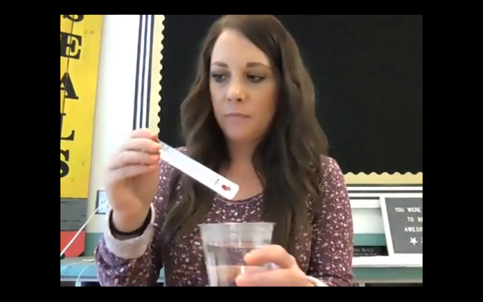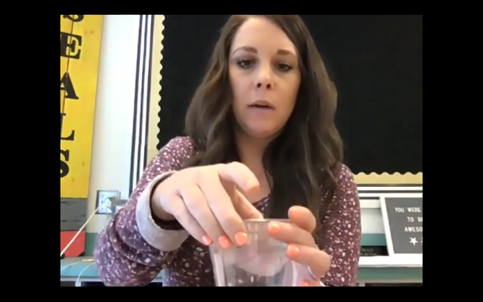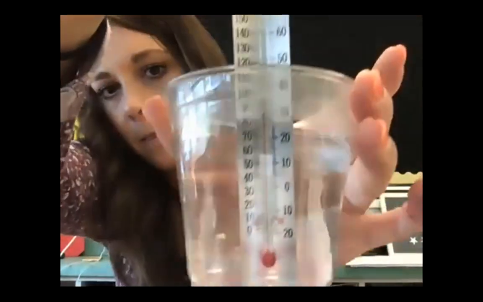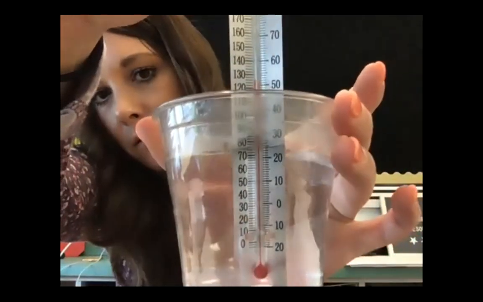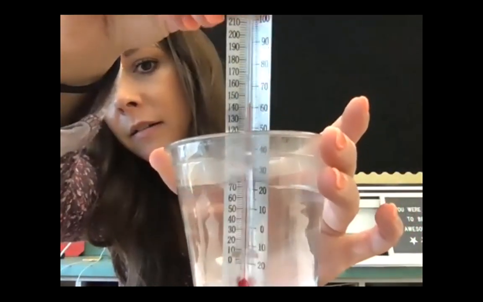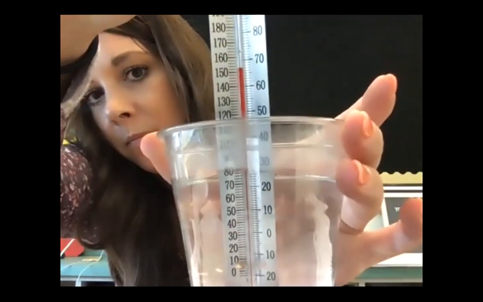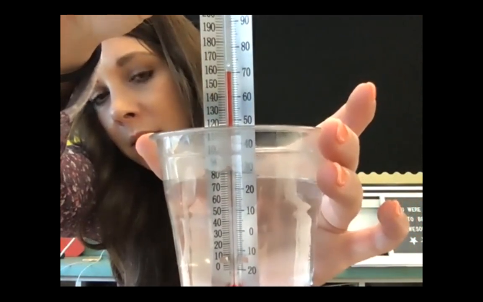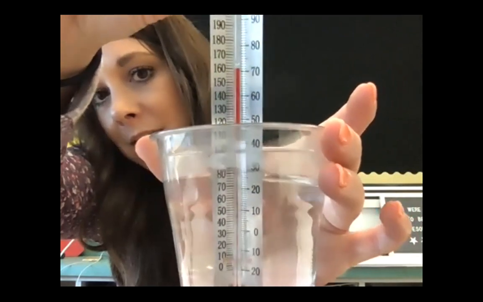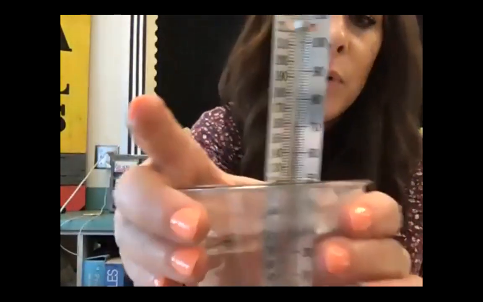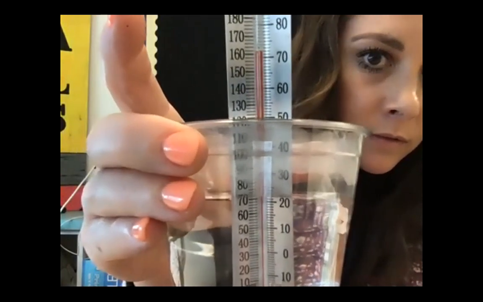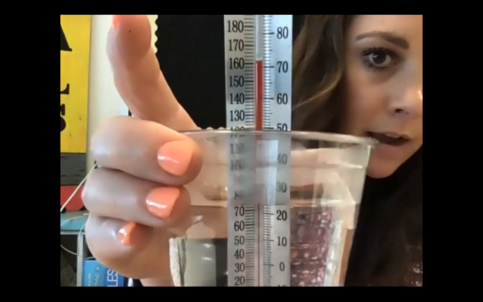Let me see if I can do this to where you can see. This is kind of warm. Whoa, look at that red line. Do you see it going up? It's still going. Oh my goodness. It went up pretty fast, didn't it? That must mean this water is very warm. It's a lot warmer than the air temperature. Count to 10, give it a second to stop moving.